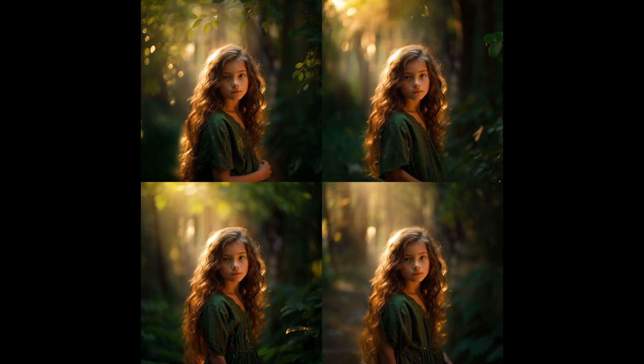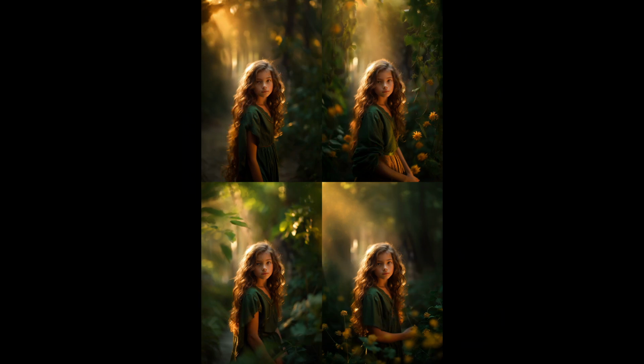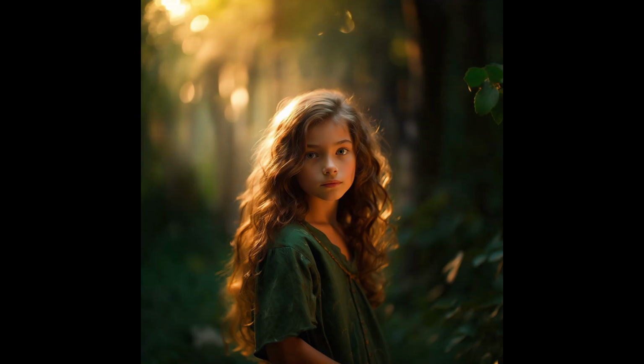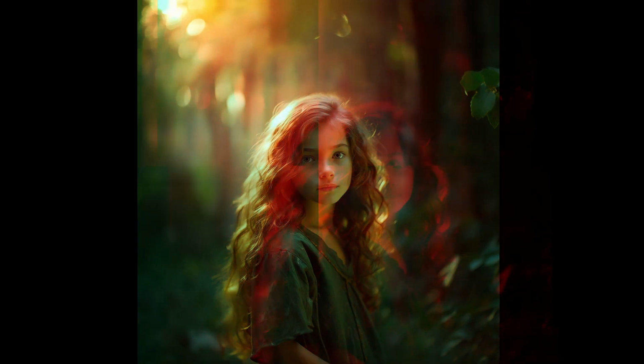And there you have it, folks. Midjourney's Zoom Out feature isn't just a tool. It is an artistic journey that expands your horizons and lets your imagination run wild. From extending canvases to reshaping images and prompts, this feature is your key to unlocking a realm of endless possibilities.